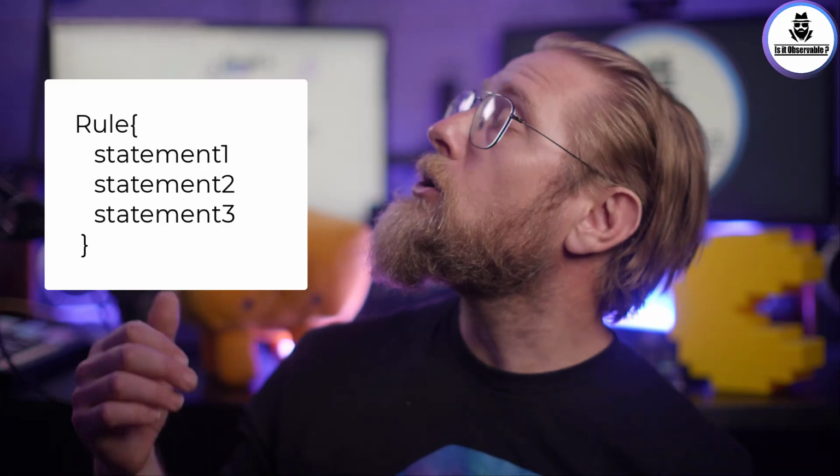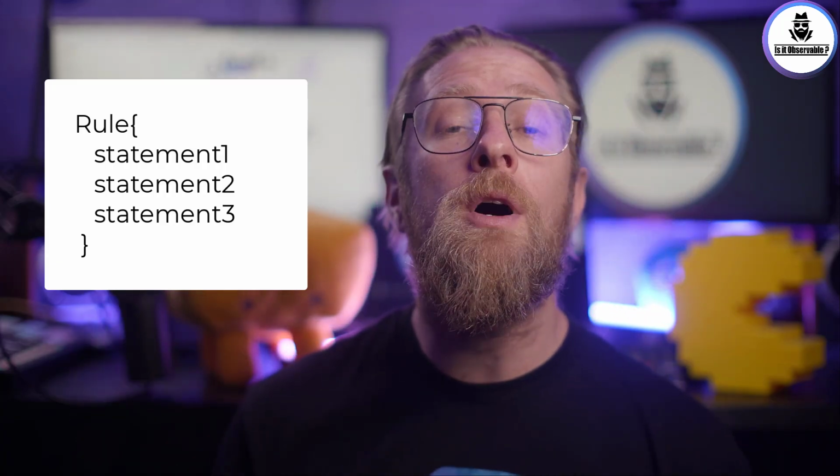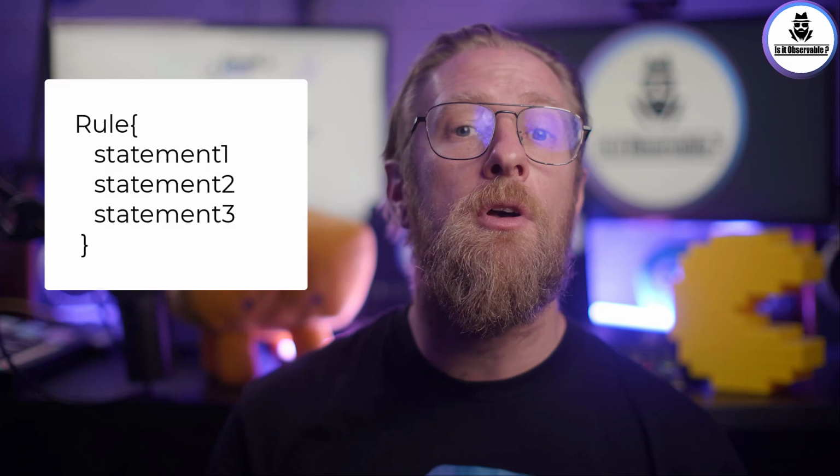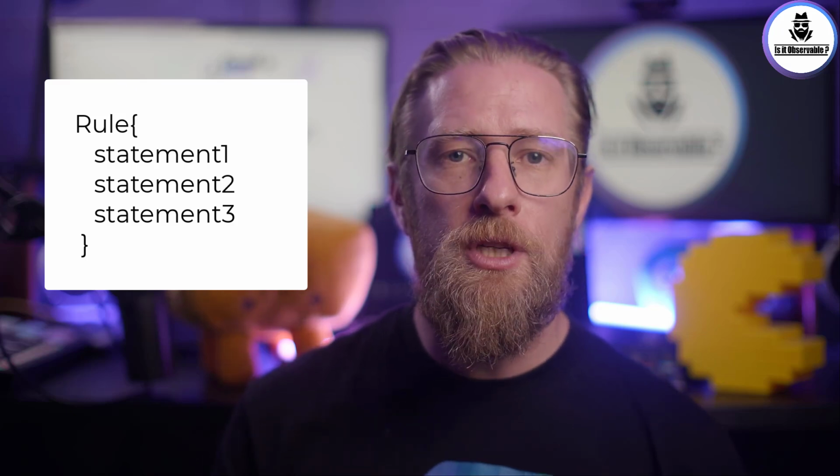It's going to be in the Rego file that we define our rules, in fact, decisions, meaning that the Rego file will define how OPA will respond to incoming data. In Rego, for example, we can define one single rule. So here the rule is named rule, and it has 3 statements.